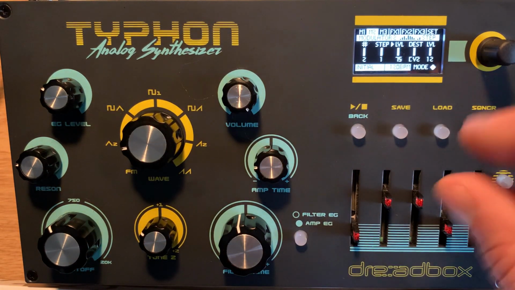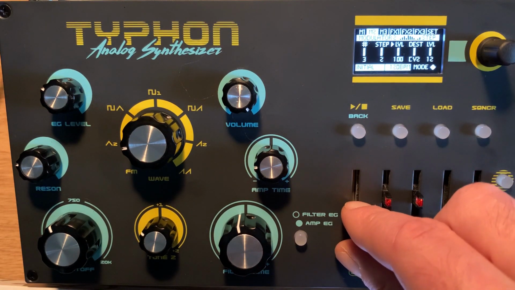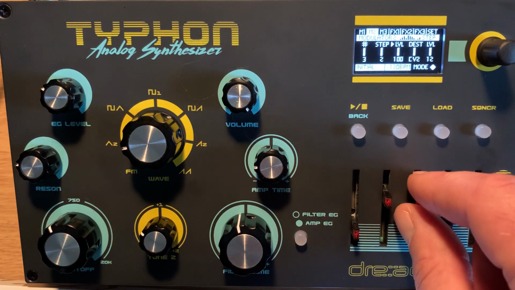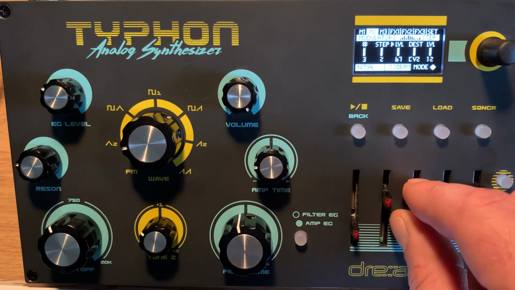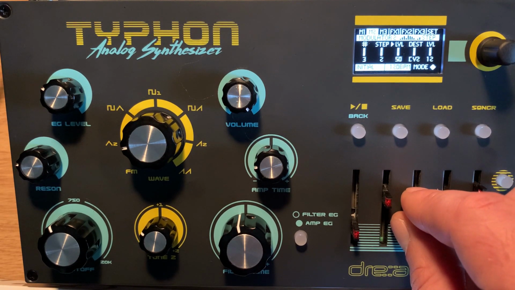So 75 seems to hit quite nicely. So let's add in another note. Try 50.